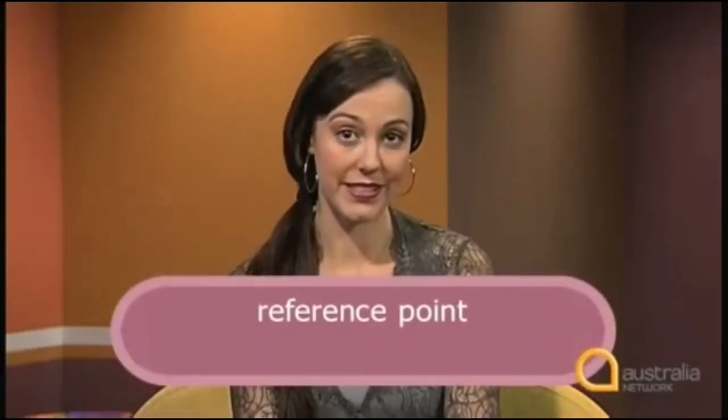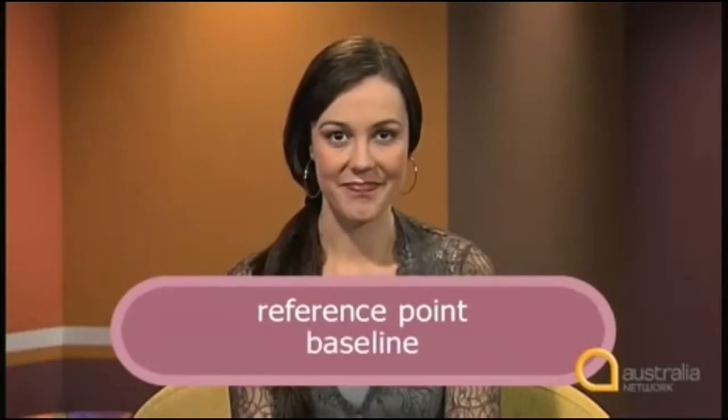His starting point is the Jarrah forest. He calls it his reference point, his baseline. He means that he can compare other landscapes to this particular Jarrah forest.